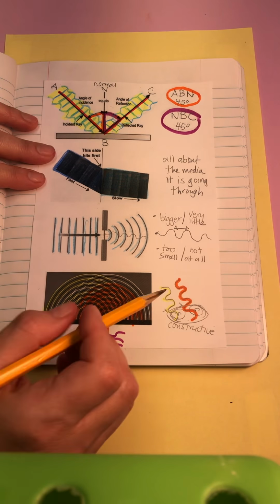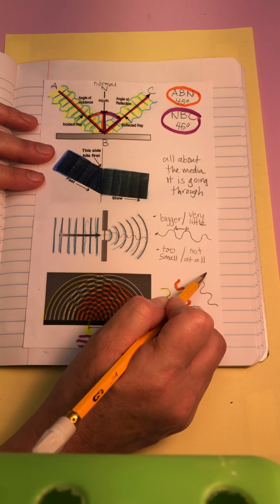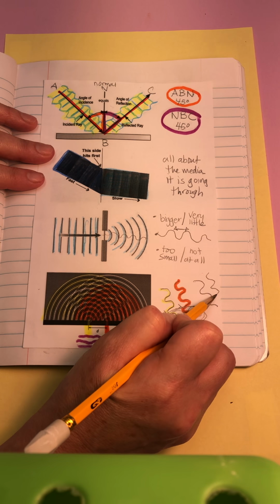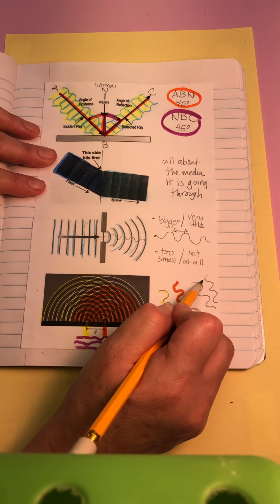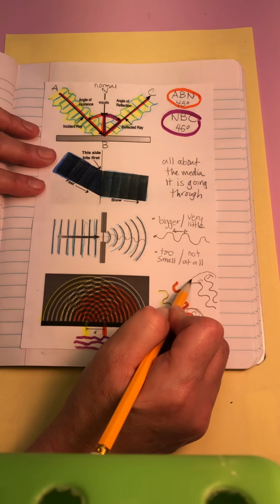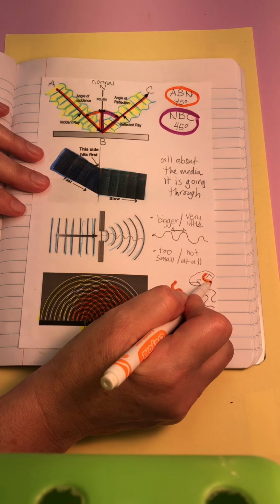But what happens when they touch, and maybe you have a wave like this and another wave like this? Terrible drawing here, but let's say the crest of this wave and the trough of this wave come together. If they come together, that would be destructive. So they will cancel each other out.